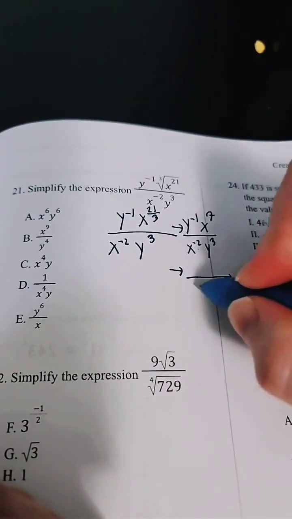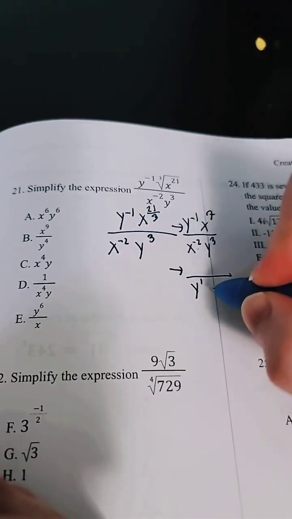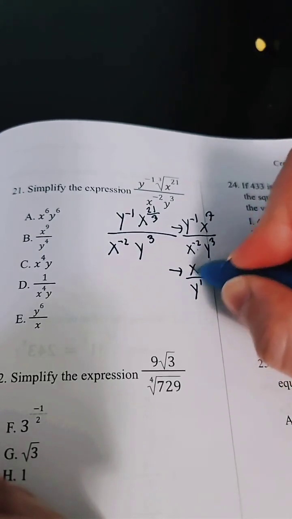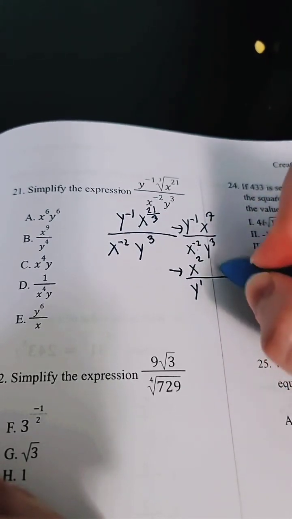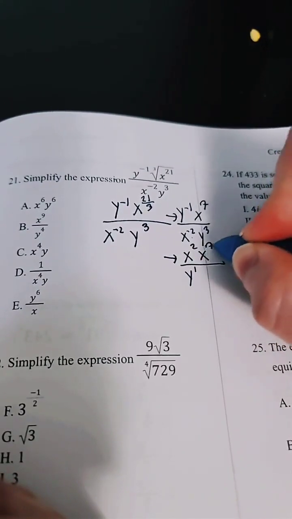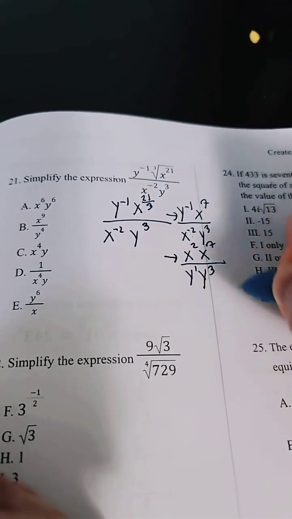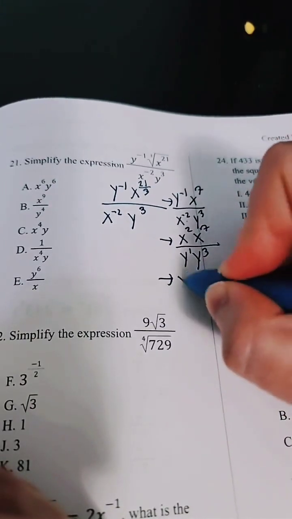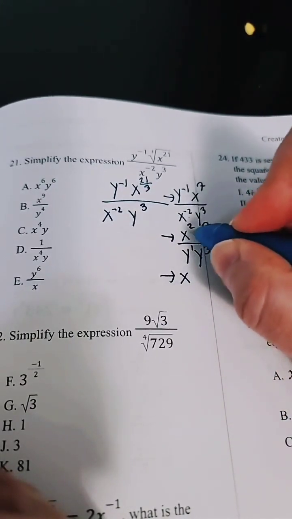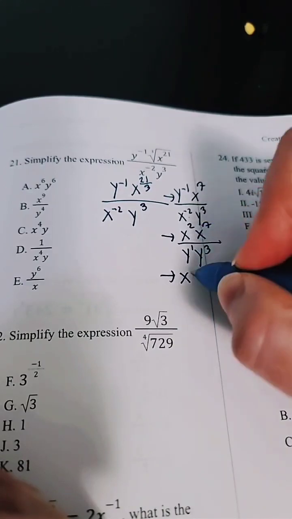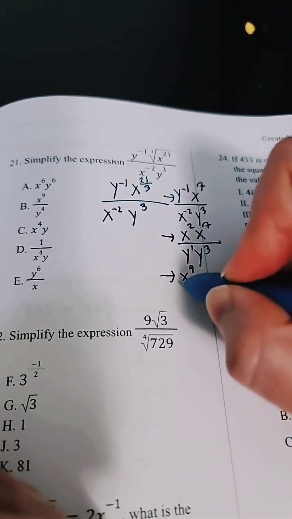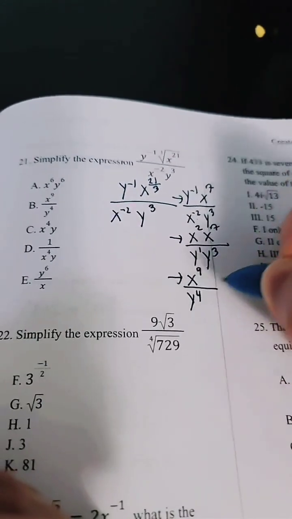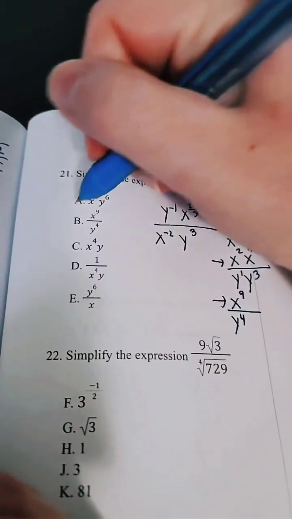So like if it's on the top, it goes to the bottom. So y to the first should be on the bottom now to the positive version. And the same thing with x to the negative 2, it should be on the top to the positive version. And then it would be x to the 7th and y to the third. I'm just copying those over. So now I can just use product rule on top and bottom to say that I have multiplication between like bases, so I add the exponents. So 2 plus 7 is 9. And then the same thing on the bottom with the y's. 1 plus 3 is 4. So x to the 9th, y to the 4th. So that would be B.